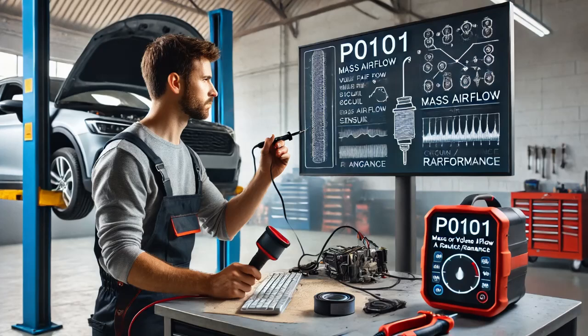When a customer came in reporting that the check engine light was on, I connected a scan tool to diagnose the issue. The scan tool revealed the code P0101, mass or volume airflow A circuit range performance. This code typically indicates a problem with the mass airflow (MAF) sensor, which measures the amount of air entering the engine to ensure the correct air-fuel mixture.